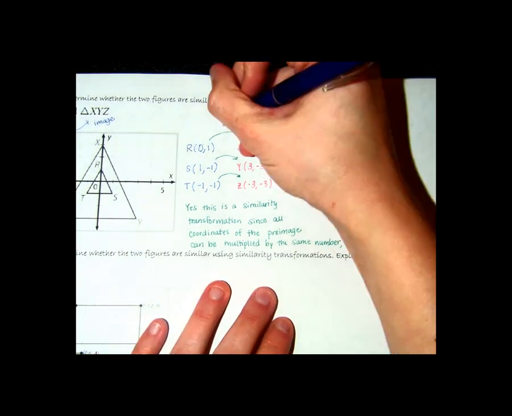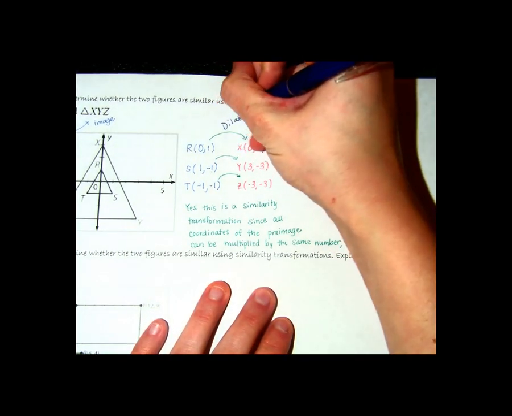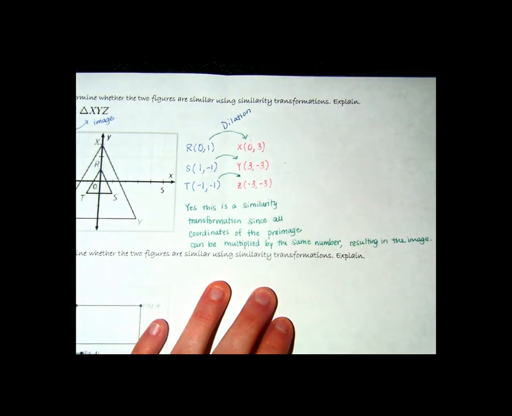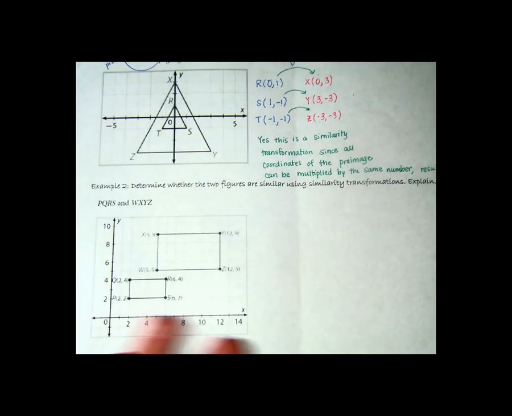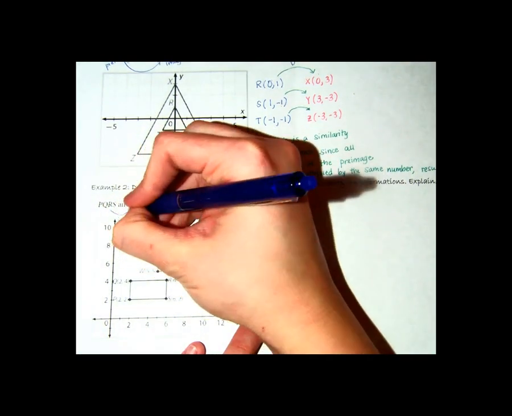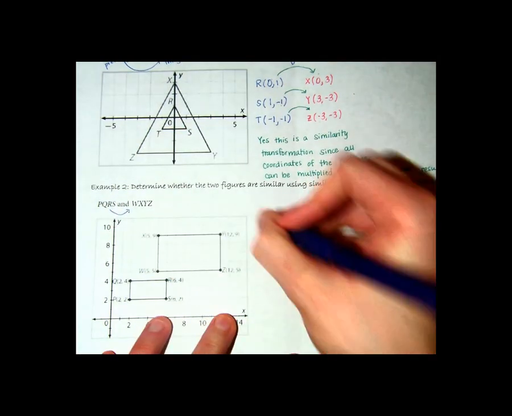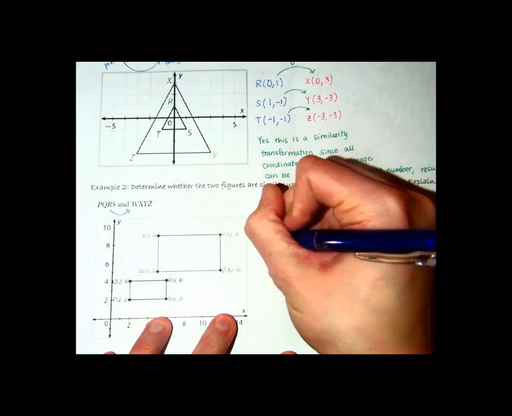So there's your explanation. Let's look at example 2, which is kind of the same process here. Again, we're determining whether the two figures are similar using similarity transformations. By the way, this transformation is a dilation on number 1. That's a dilation. All right, let's look at example 2. Okay, so we're going from PQRS to WXYZ. So PQRS.